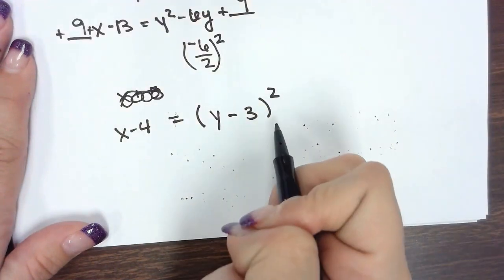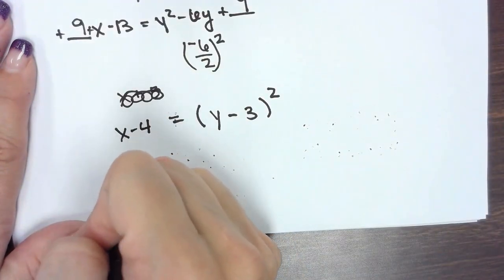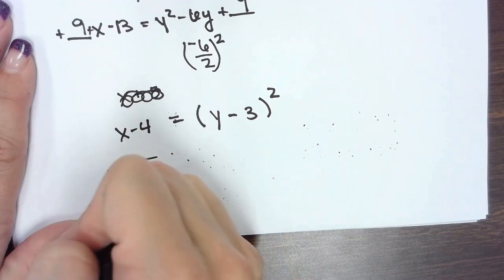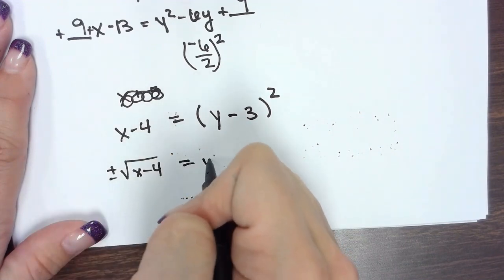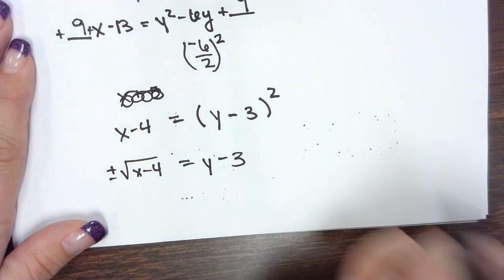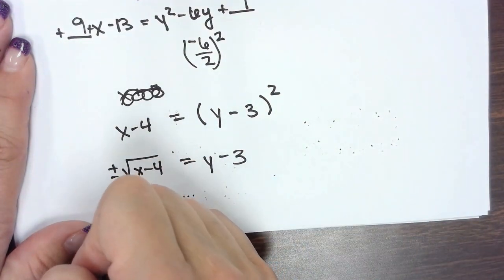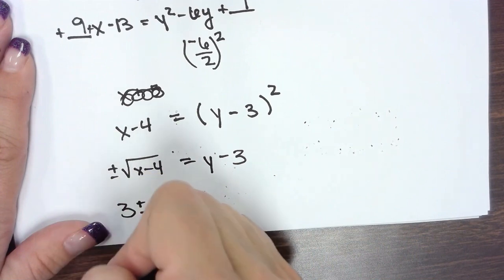So how do you get rid of a square? We take the square root. Now when we take the square root, we get plus or minus. So I'm going to keep going with this because how do we get rid of the 3? We add it to both sides. So I'm going to put that on front right now.